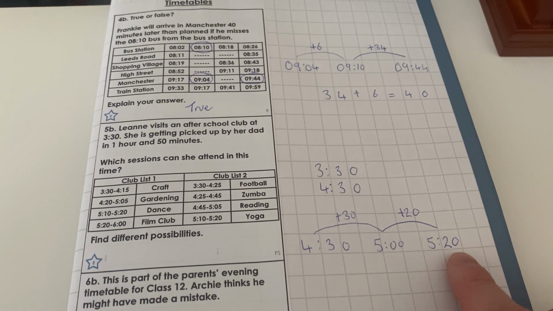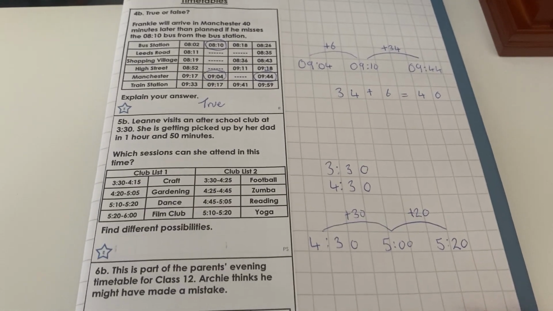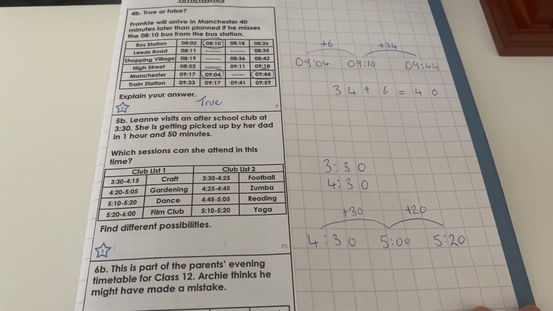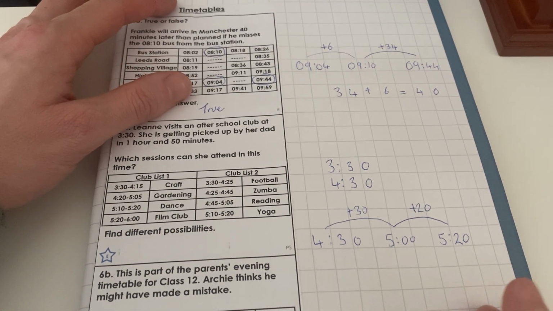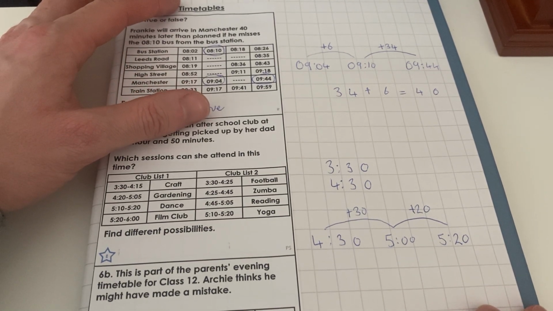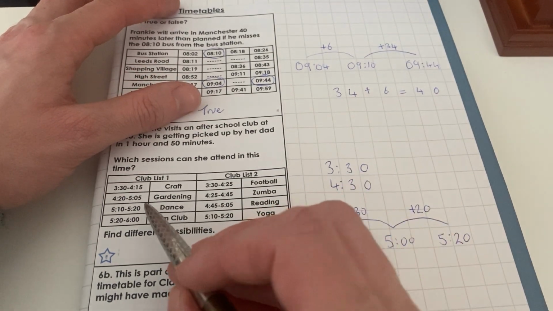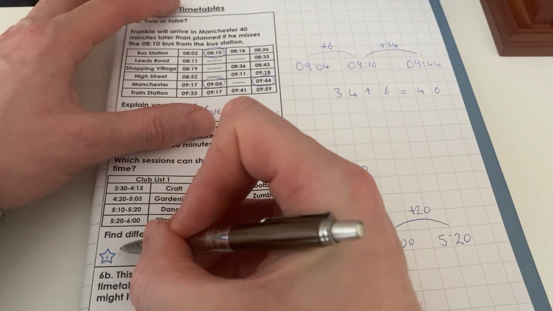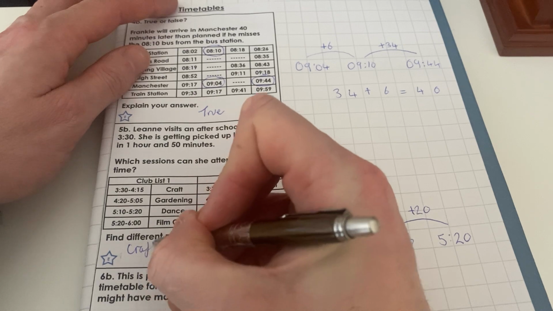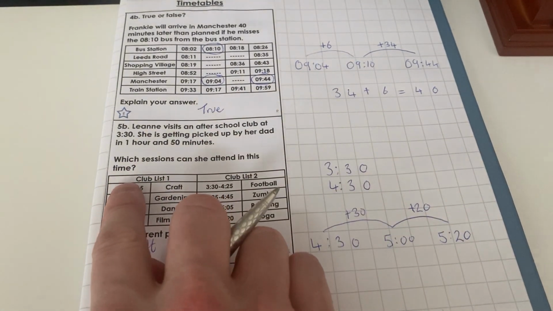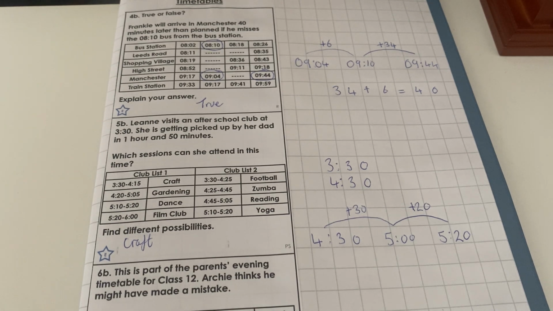So now we need to identify which club she can attend in this time. So we need to identify ones that finish before or at 5:20. So we can see she can attend craft club, because that starts at 3:30 and finishes at 4:15.